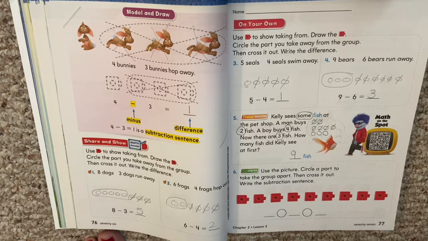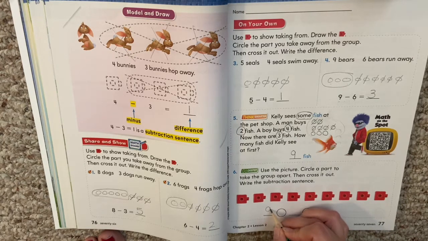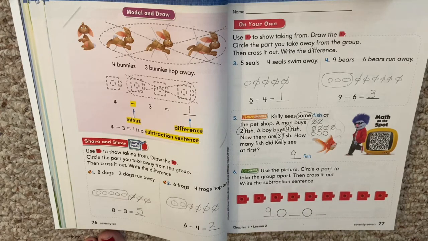How many cubes do we start with? 9. We start with 9 cubes. So everybody has 9.